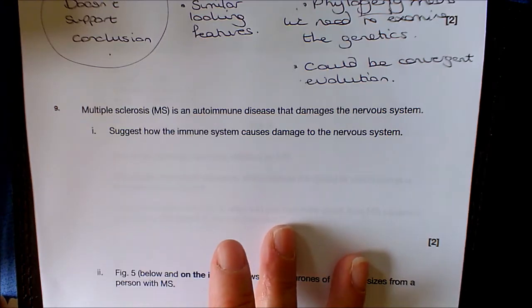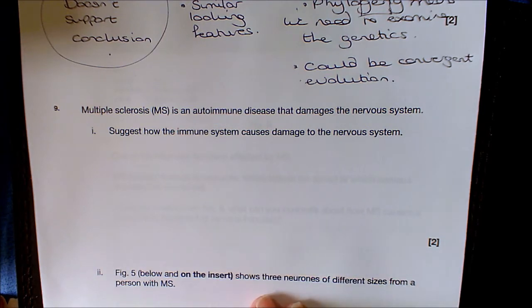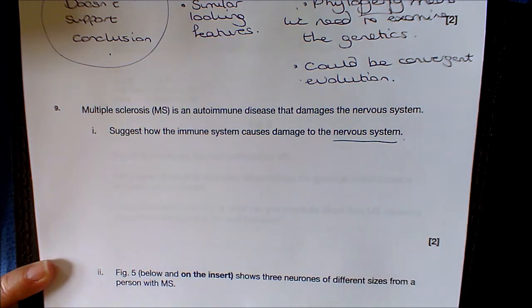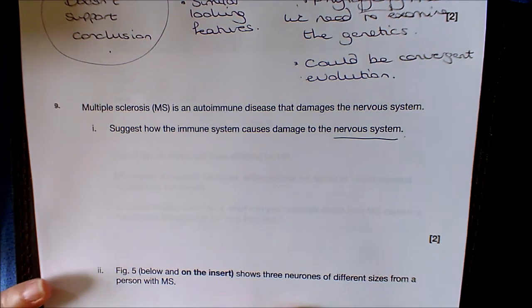Okay, question 9. Multiple sclerosis is an autoimmune disease that damages the nervous system. Suggest how the autoimmune system causes damage to the nervous system. So we have to include the nervous system. We have to relate our immune system knowledge to the nervous system in this question.